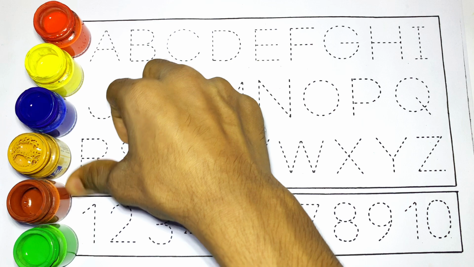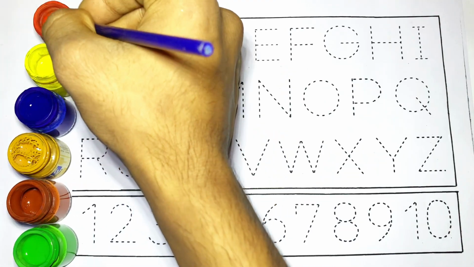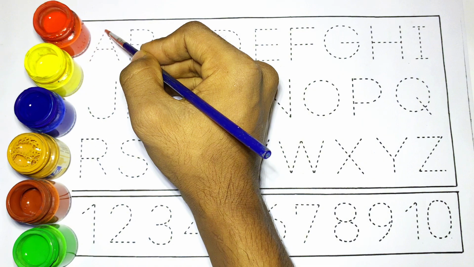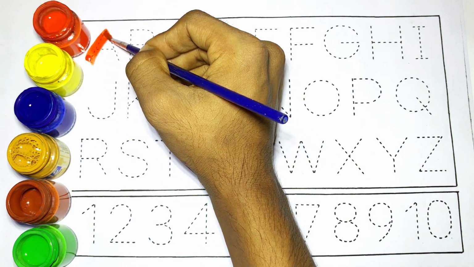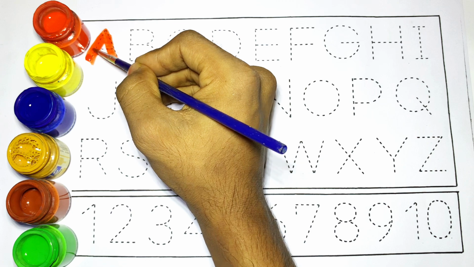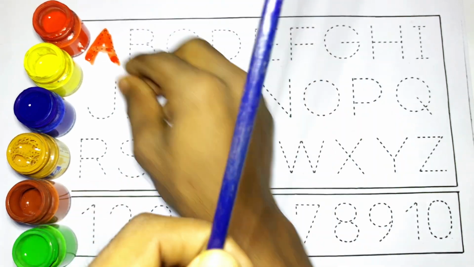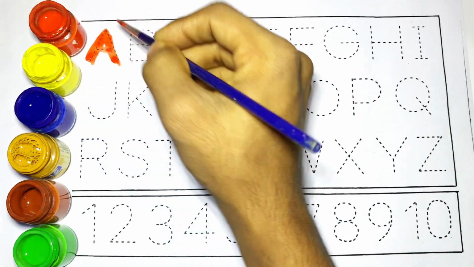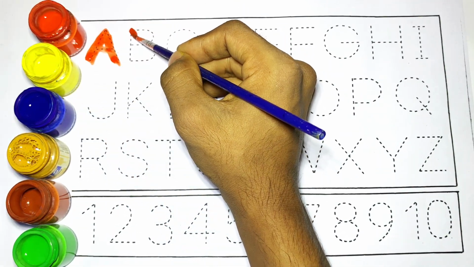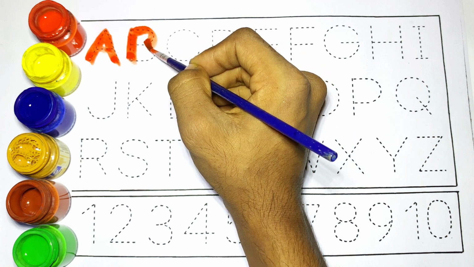Kids, first draw A. A for apple, A for ant. And use red color. Kids, again use red color and draw B. B for ball, B for bat. The alphabets of B.